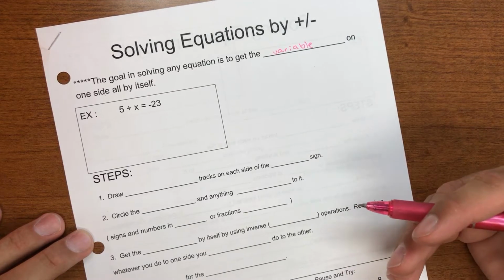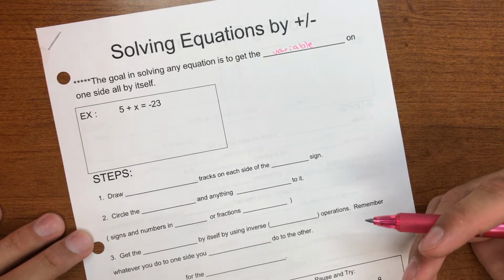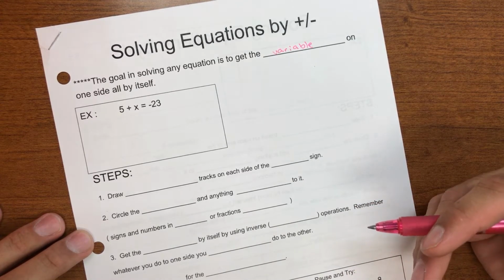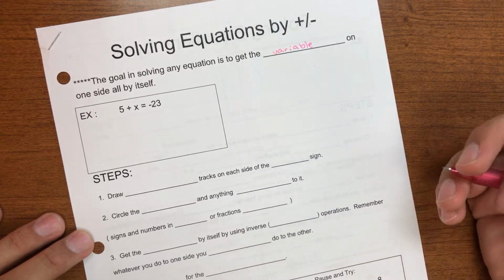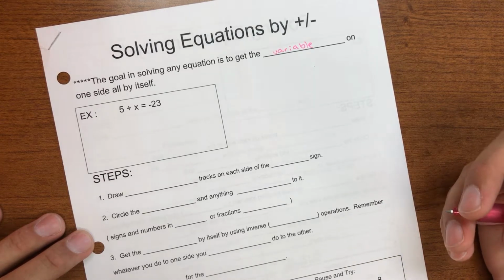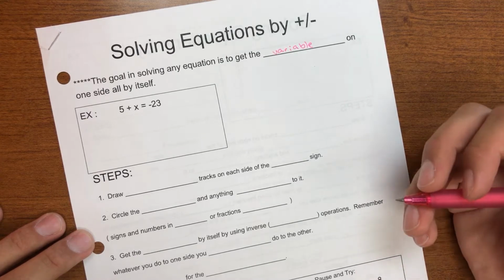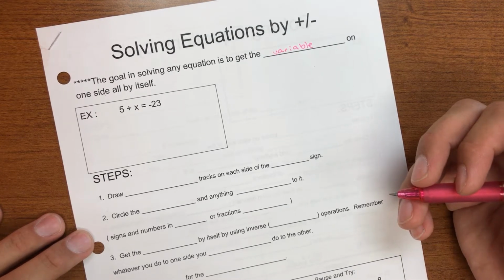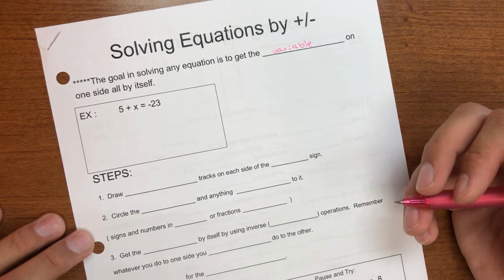A lot of this today is review. In fact, all of this is going to be review for you. I know that you did this last year. If you went to a different school, you might have done it a little bit differently. However, every one of you has seen how to solve these problems. I just want to remind you of a couple of things about why we're able to do that.